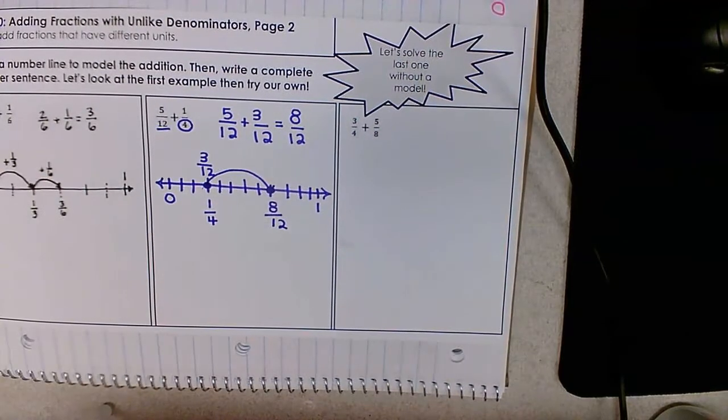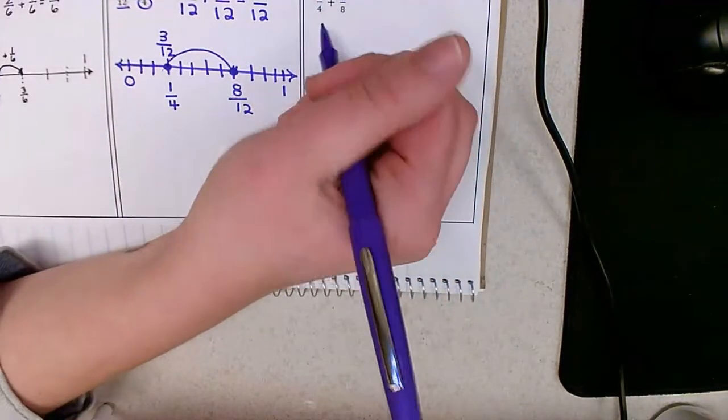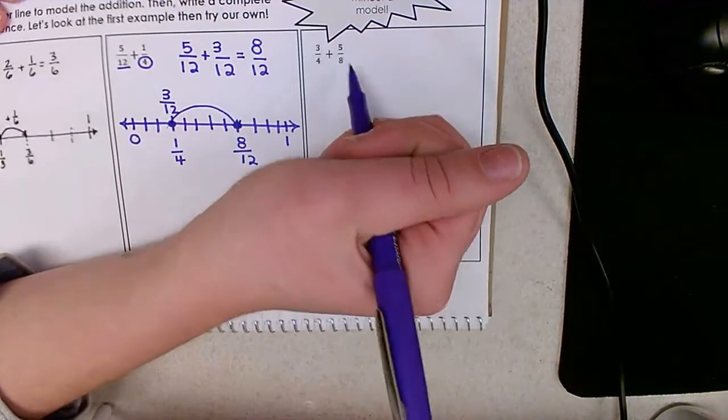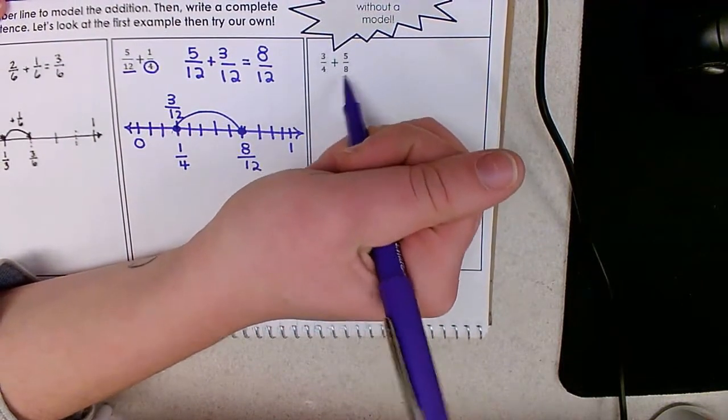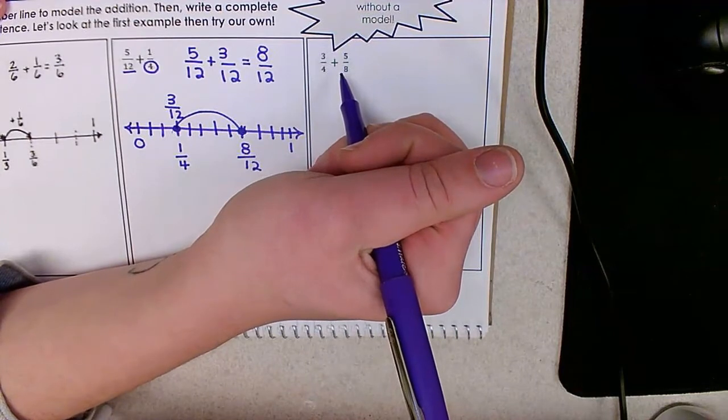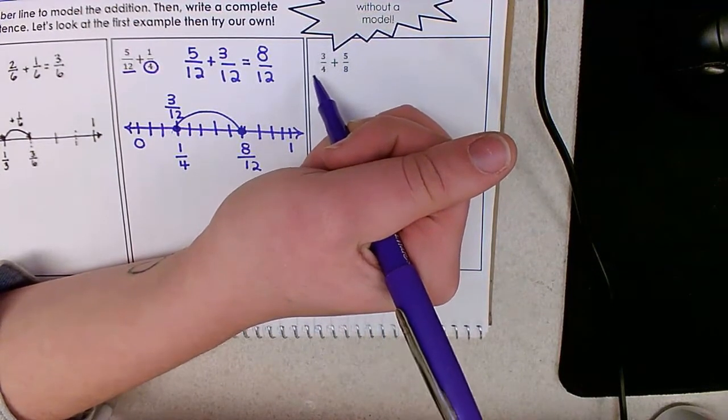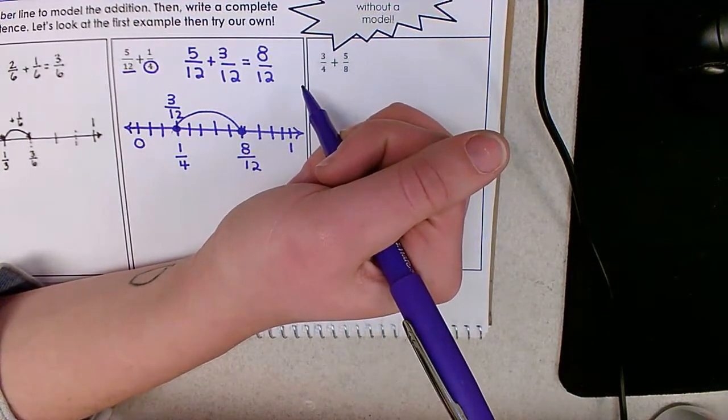So for this last one, let's solve it without a model, which means that we're not going to use a tape diagram. We're not going to use a number line. We're only going to use what we know about factors to help us solve. 3/4 plus 5/8 is our last problem, and we don't have like units. We want to change it so that we have the same units and we can add it across.